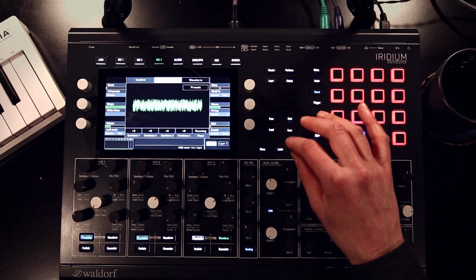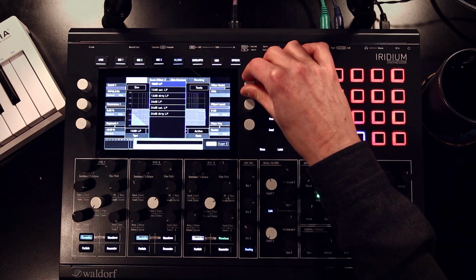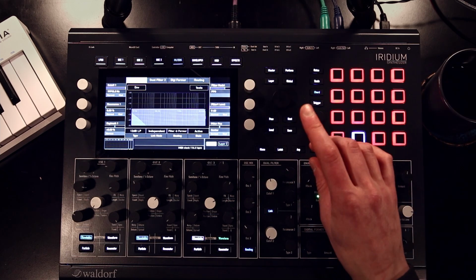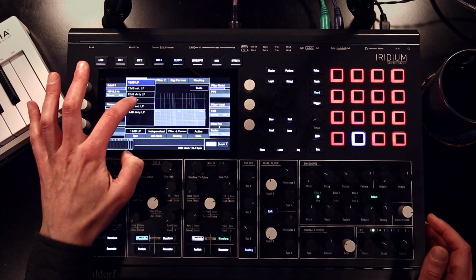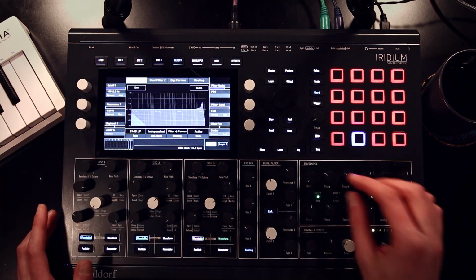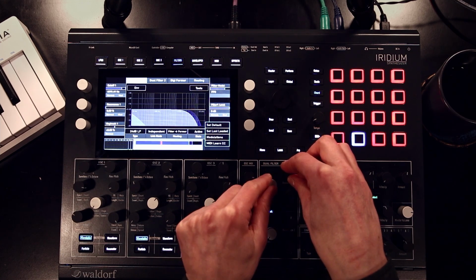In the filter section I select the PPG filter, and I also select the 24 decibel low pass filter and take away the resonance.